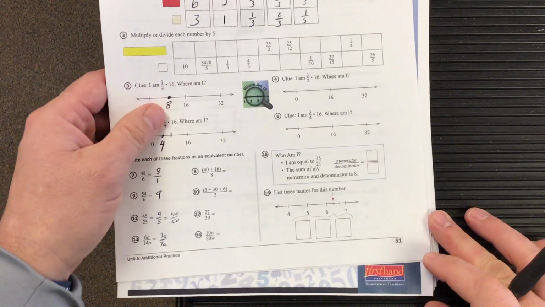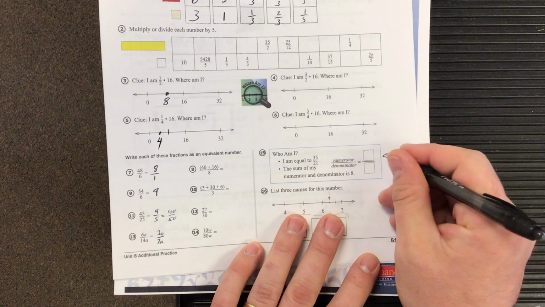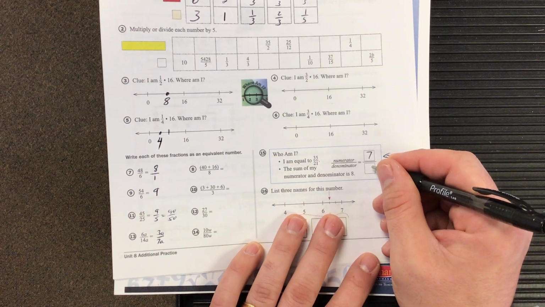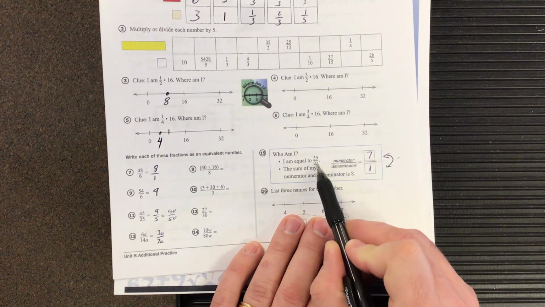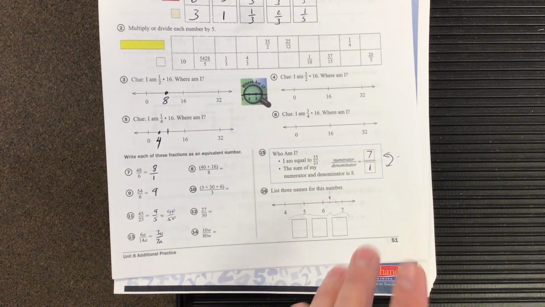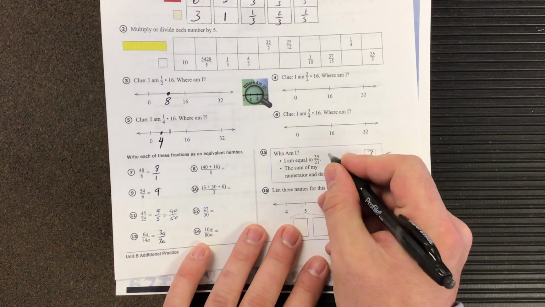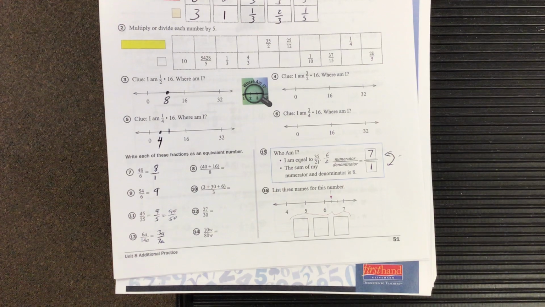I am equal to 35 over 21. That means it reduces from there. And my numerator and denominator add up to 8. 7 over 1. Divide by 5 is fine. Divide by 5, no. That does add up to 8, but there must be another combination that works. 6 over 2. 35 divided by what would give me 6? Oh, nothing. Okay, so not 6 then.